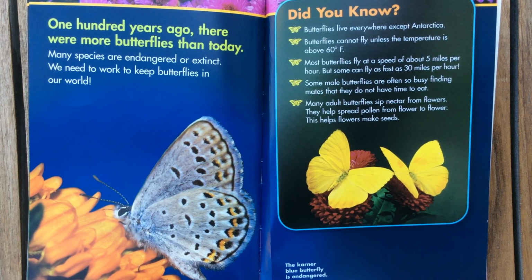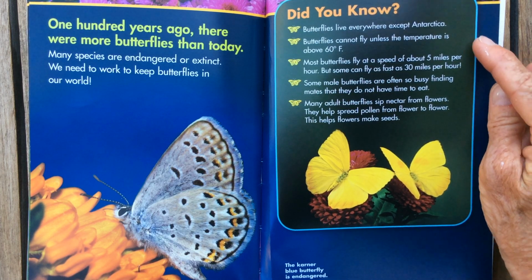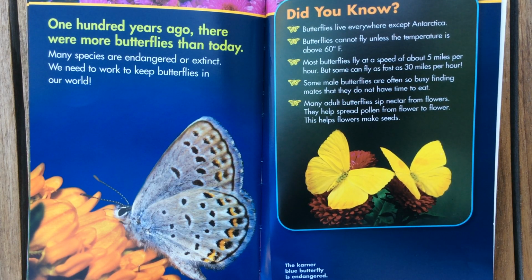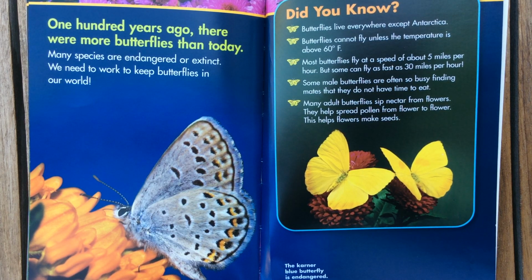This says, did you know? Butterflies live everywhere except Antarctica. It's probably too cold there, huh? Butterflies cannot fly unless the temperature is above 60 degrees. So check the temperature before you go outside and see if it's above 60. Maybe you could go on a butterfly hunt. Most butterflies fly at a speed of about 5 miles an hour, but some can fly 30 miles per hour. That is as fast as your mom and dad drive a car.